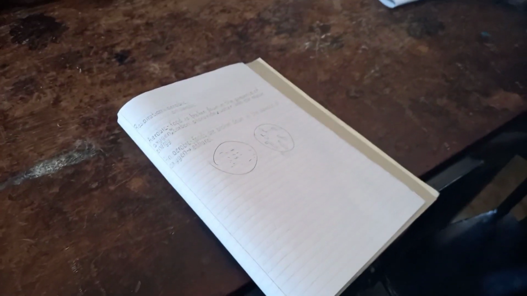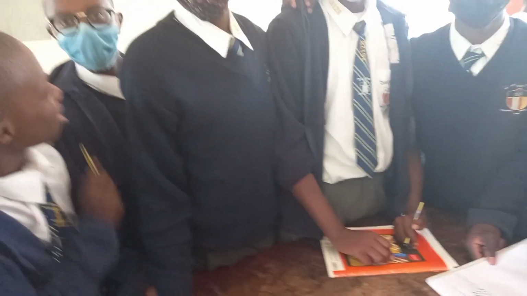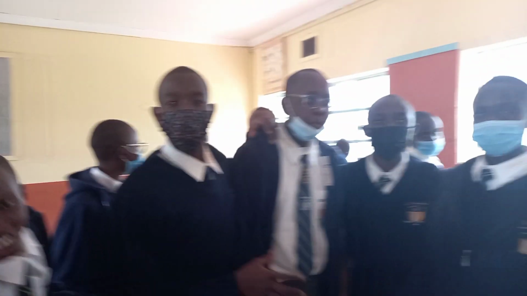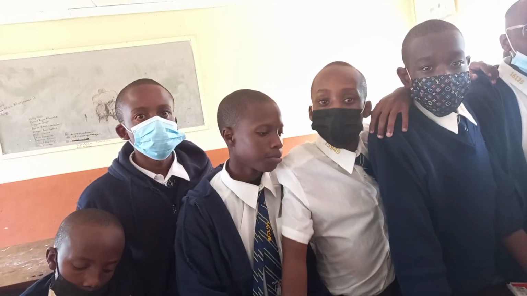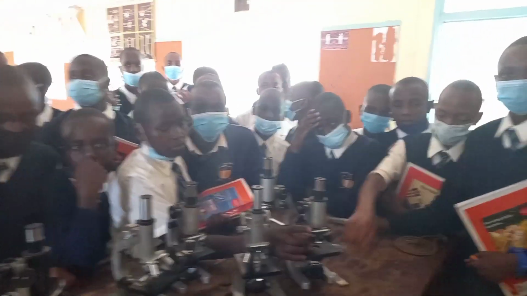Which one shows a wider part of the specimen? The low power. It magnifies less. That's why you're able to see a wider part of the specimen. Bring all the microscopes up front, because now we are done. Have you brought all the permanent slides?